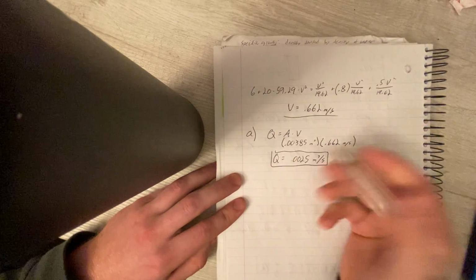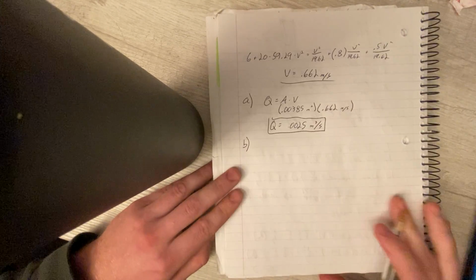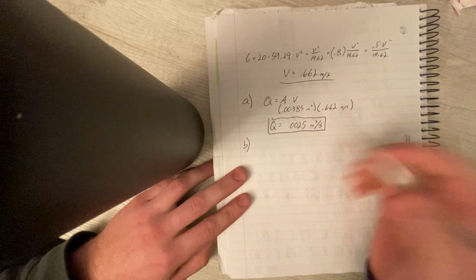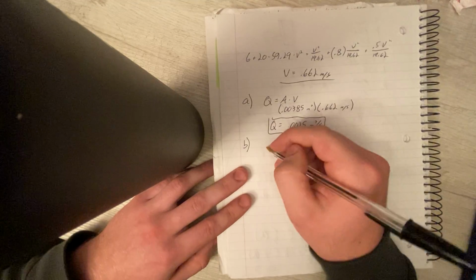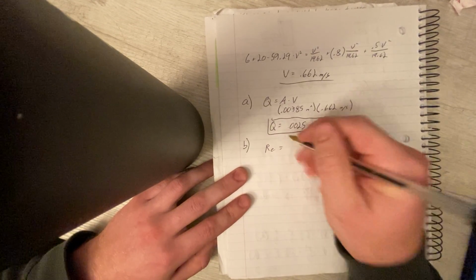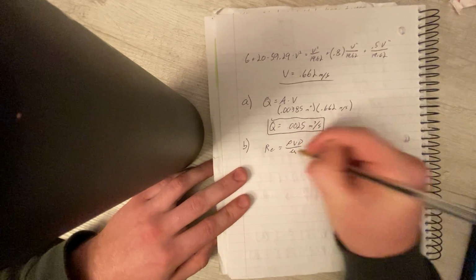And then that leads us to B, which is asking us to verify that it's turbulent. That can be done with the Reynolds number, which we also needed the velocity for, because Reynolds number is equal to rho V D over mu.